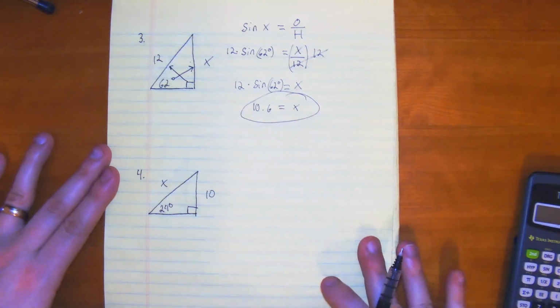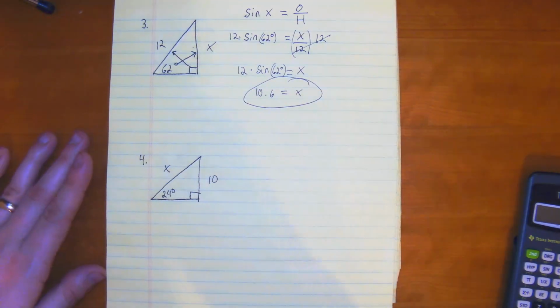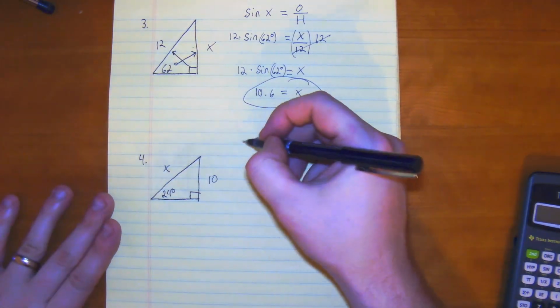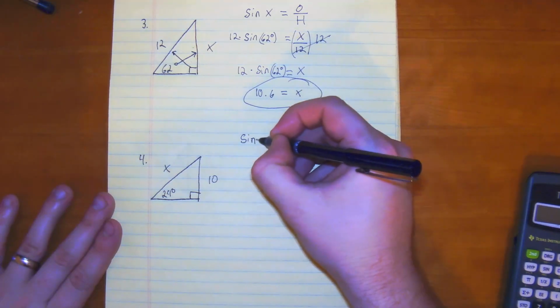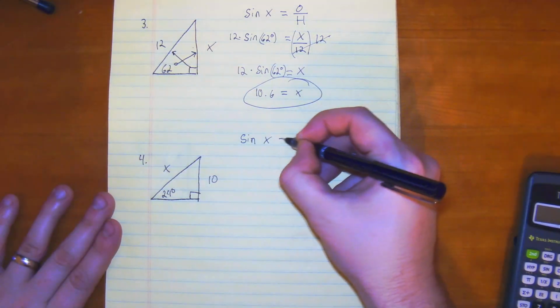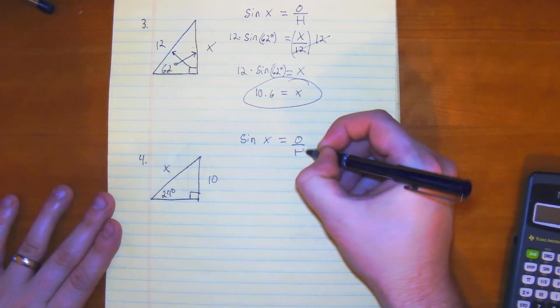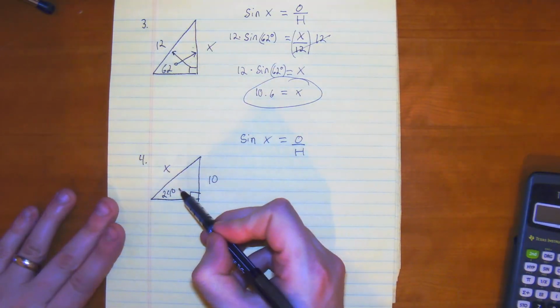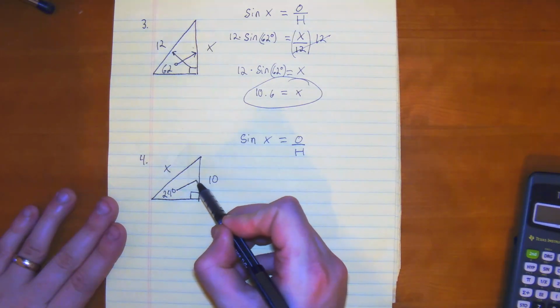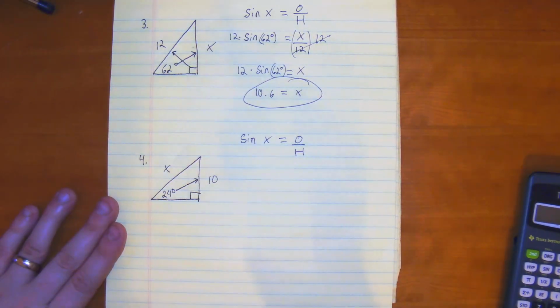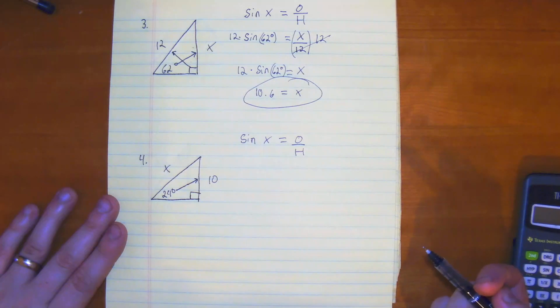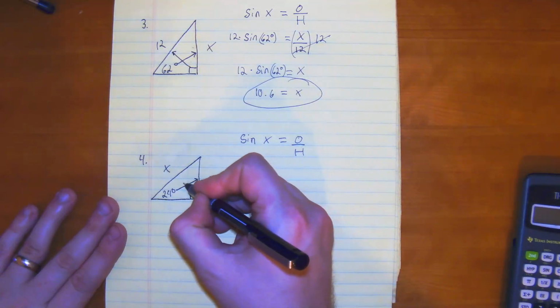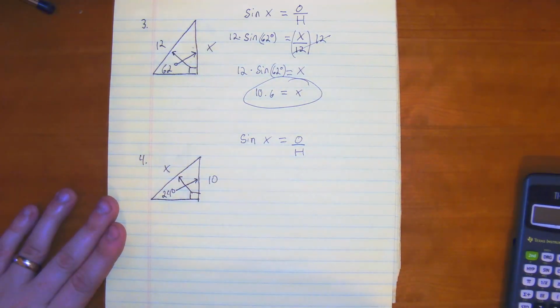Now let's jump down to number 4. Number 4, again, this is a sine assignment. So we have sine of x is equal to opposite over hypotenuse. When I see this right here, I need to know what I'm doing, so I put my pin on the angle. Good, that 10 is the opposite side, so I can use this function of sine. And then I have right here the hypotenuse, so it works out.